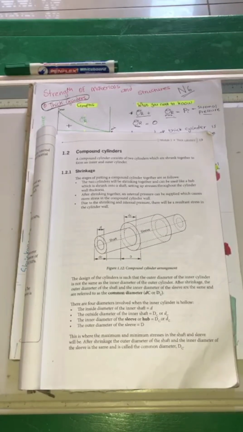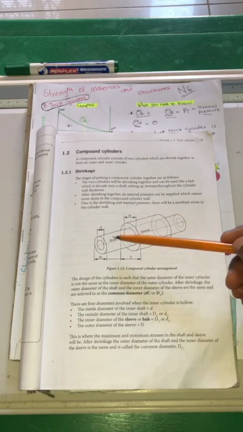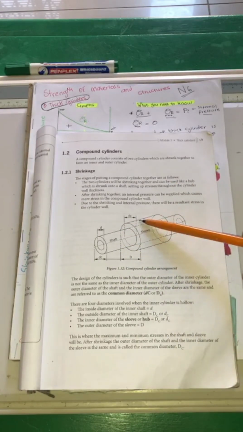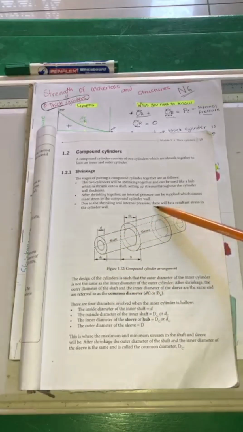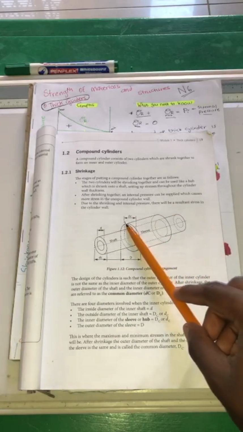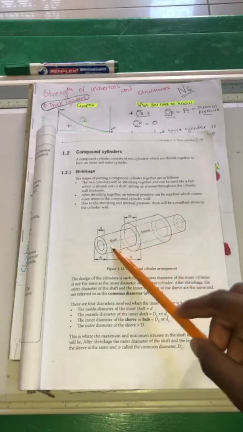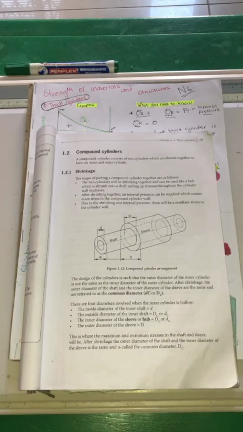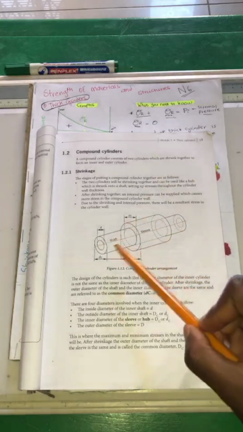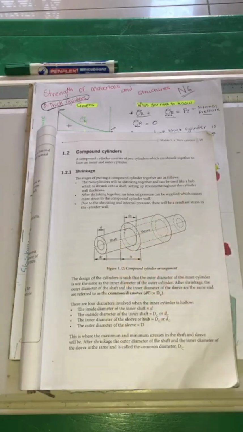So guys, if they say shrinkage graph, this is what they mean. If they say a copper is shrunk into a steel cylinder, this is what they mean. Sometimes the lengths are equal, sometimes they are not, but it's non-examinable. They won't examine the fact of the length.